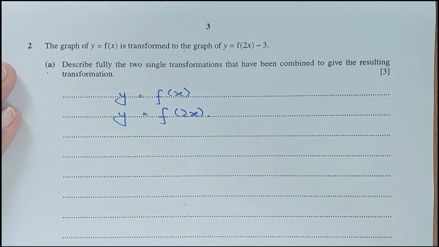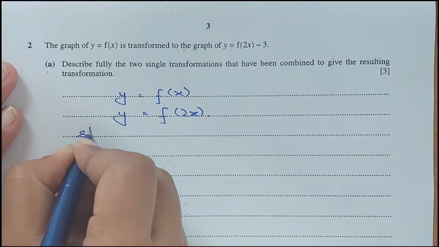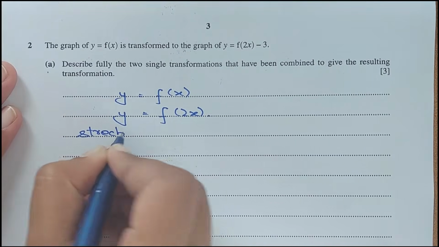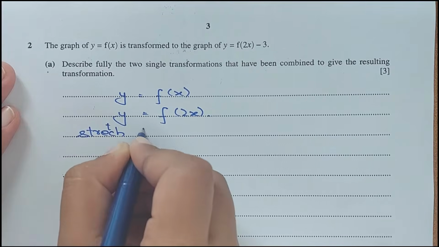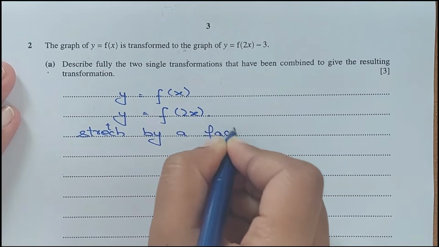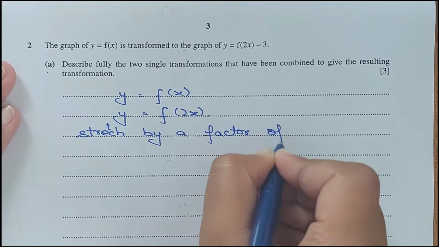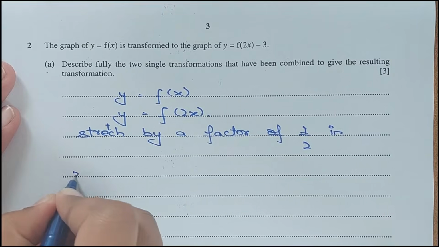So this 2 is basically a stretch by a factor of 1 by 2 in the x direction.